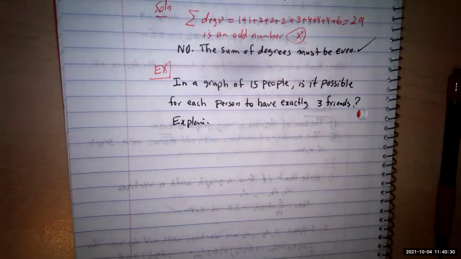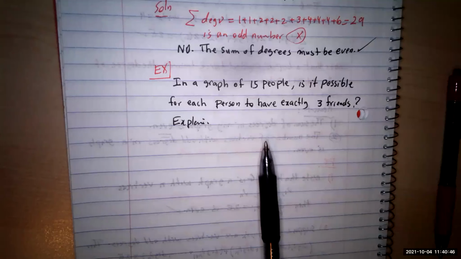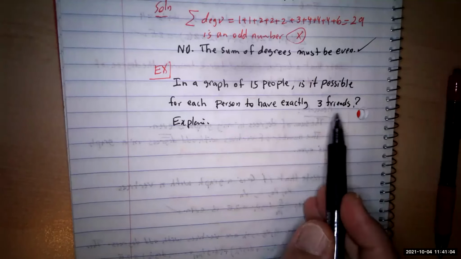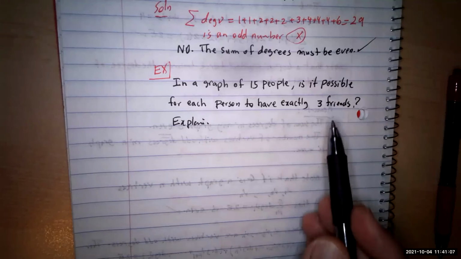Because in a graph of 15 people, you can consider 15 vertices. If they are friends, they are neighbors of each other. You connect them together if they are friends, and you don't connect them if they are not friends. So if you want to have exactly 3 friends, it means the degree of the vertex is exactly 3. So it's like having a graph with 15 vertices such that the degree of each vertex is 3.